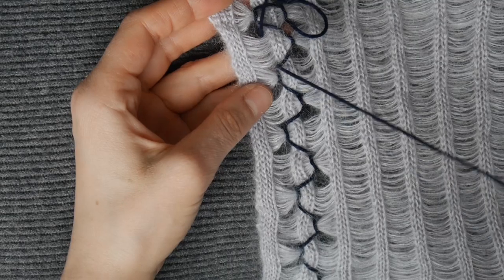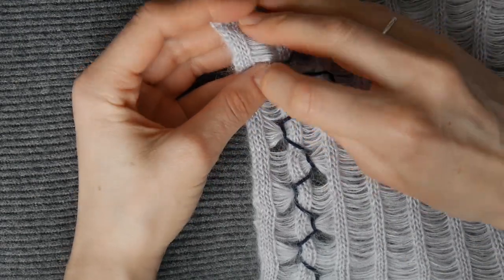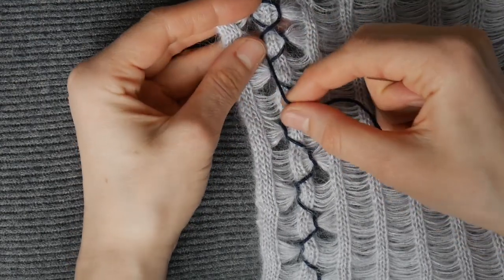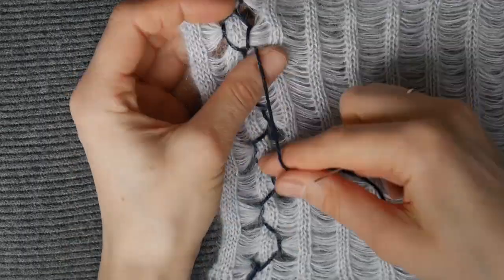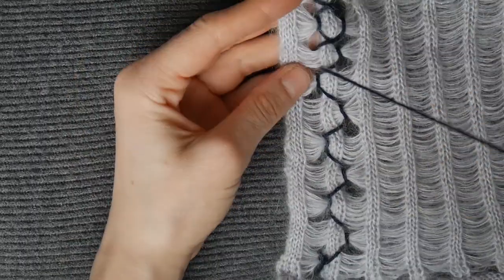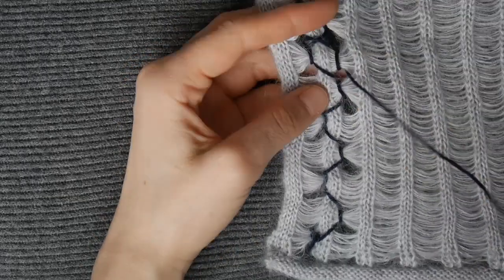Coming back, you will just go around the remaining floats, alternating from left to right. I feel like this technique could be developed even more, but it's a starting point for an idea.